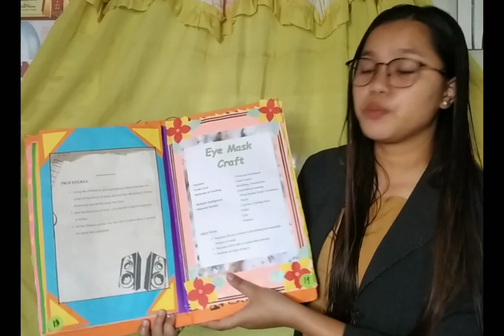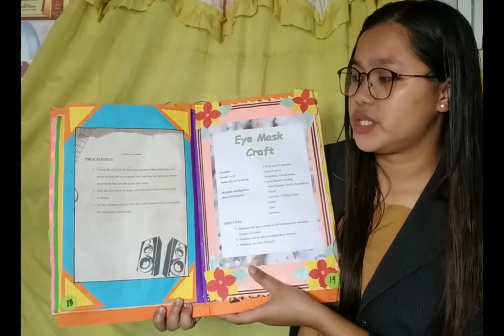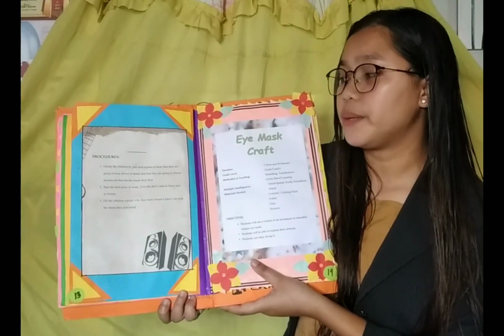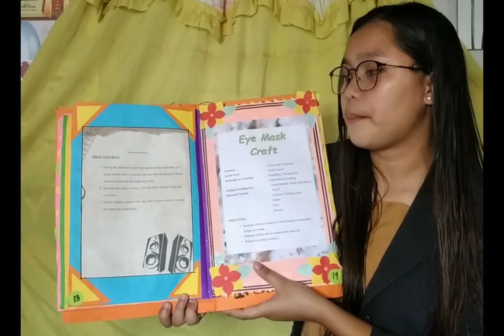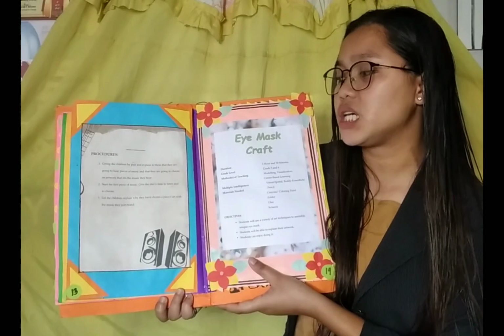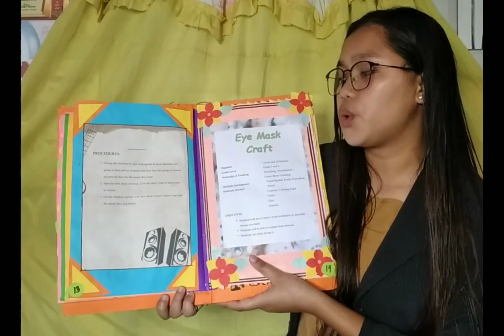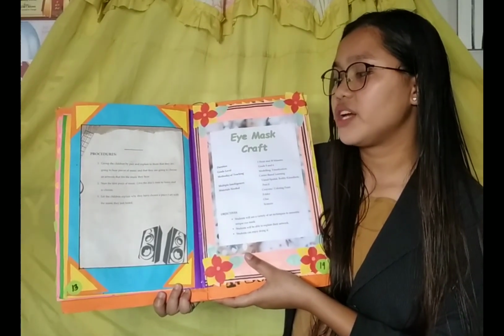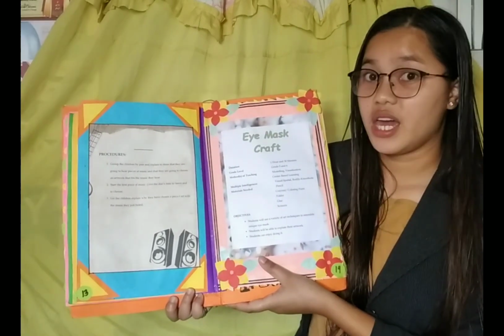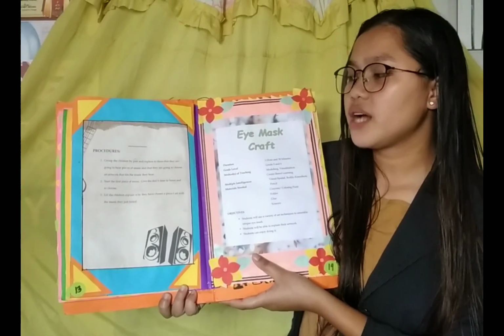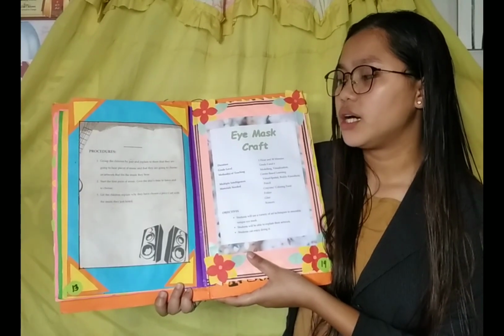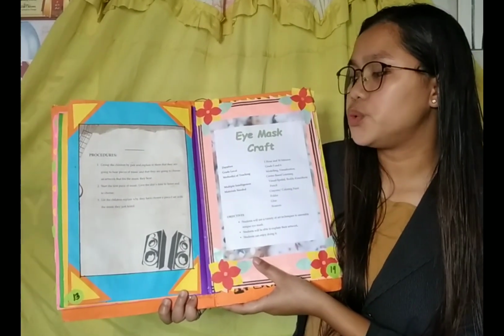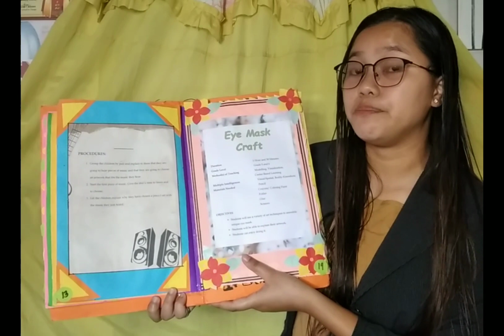There are 3 procedures only. Number 1 is group the children by pair and explain to them that they are going to hear pieces of music and that they are going to choose an artwork that fits the music they hear. Number 2, start the first piece of music. Give the duos time to listen and choose.